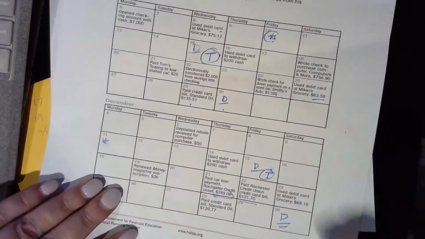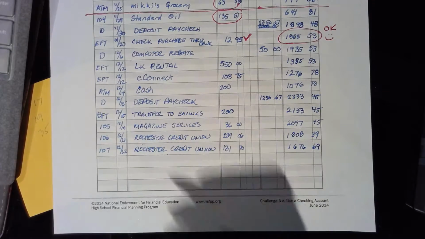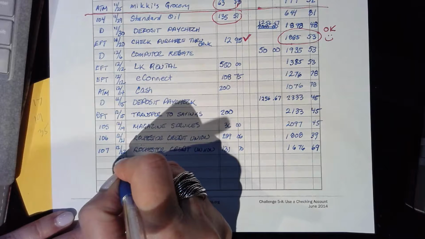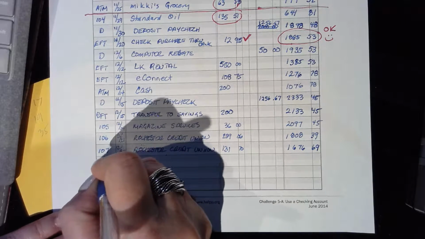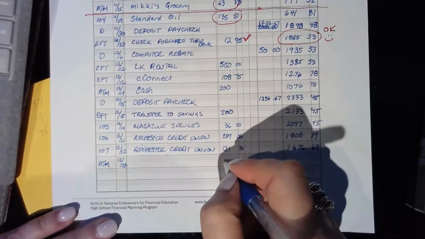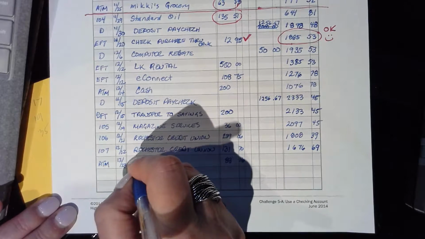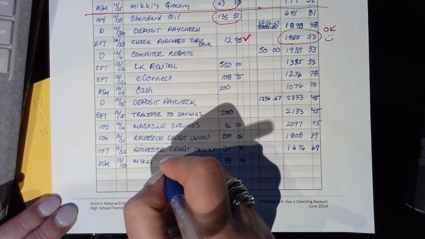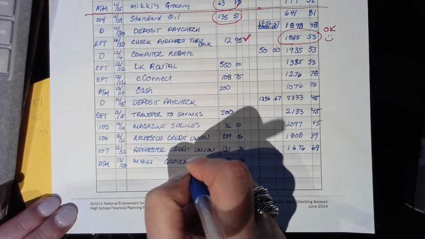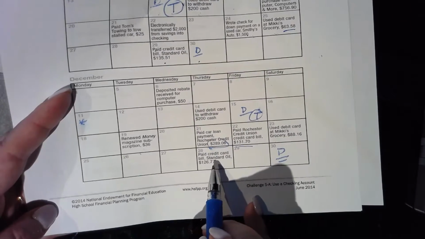Okay. He still likes to eat, so on the 23rd he's going to the grocery store. He uses his debit card to pay, and this is the amount. And on the 28th, he pays his utility bill.